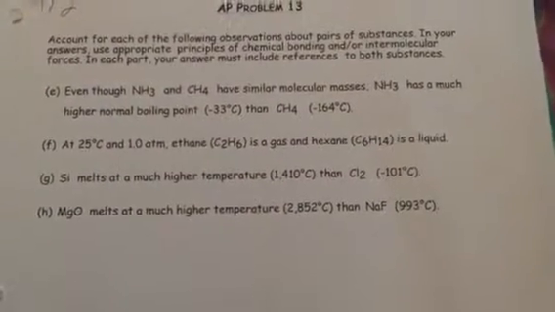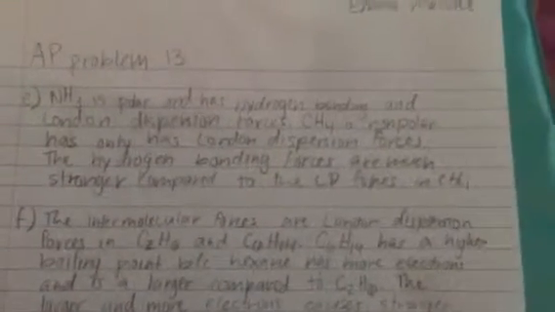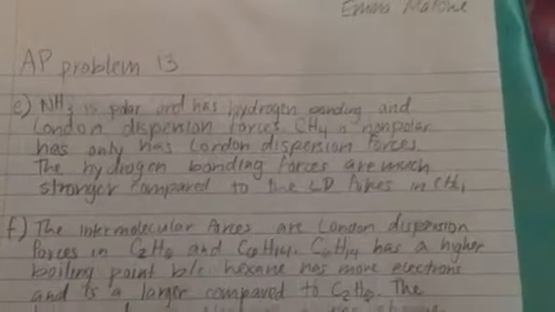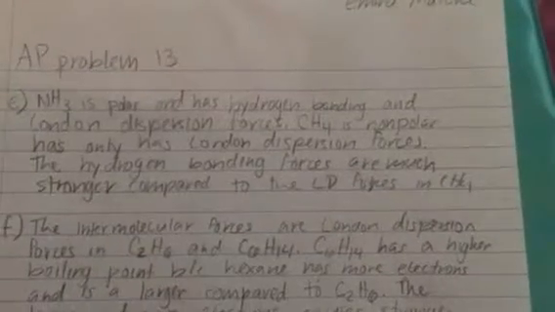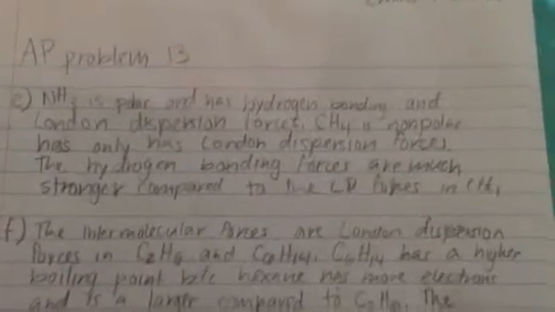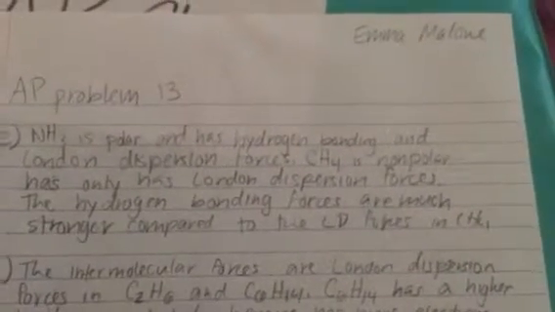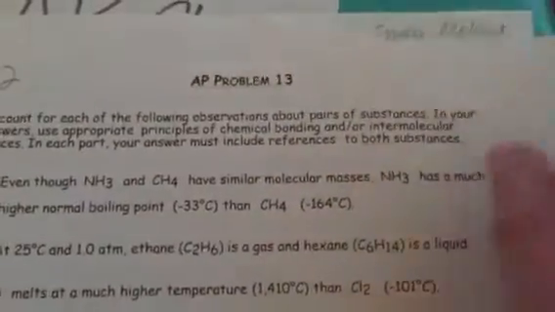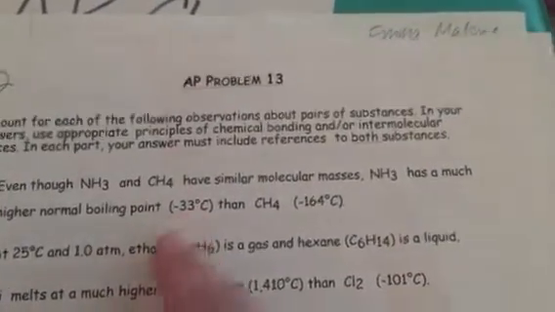point, negative 33 degrees Celsius, than CH4, negative 64 degrees Celsius. So, the reason for this is that NH3 is polar and has hydrogen bonding and London dispersion forces. CH4, on the other hand, is nonpolar and it has only London dispersion forces. Hydrogen bonding is much stronger compared to London dispersion forces in the CH4. So, because of the stronger forces, it has a higher boiling point.